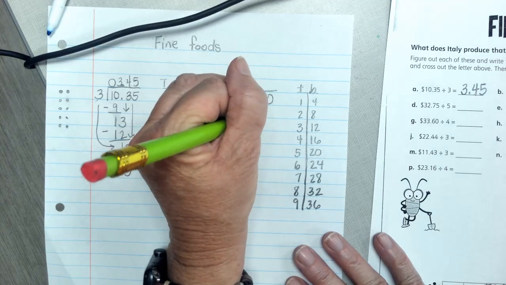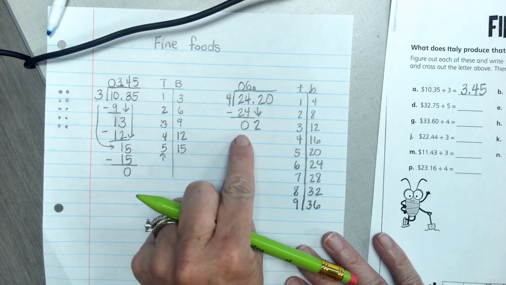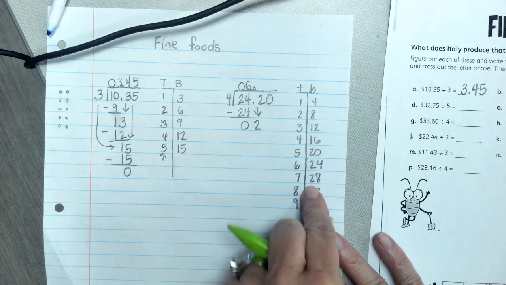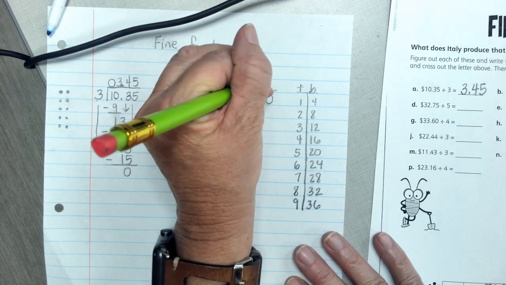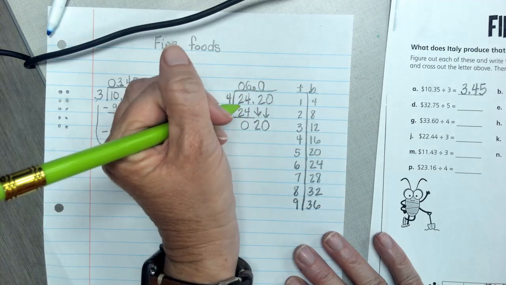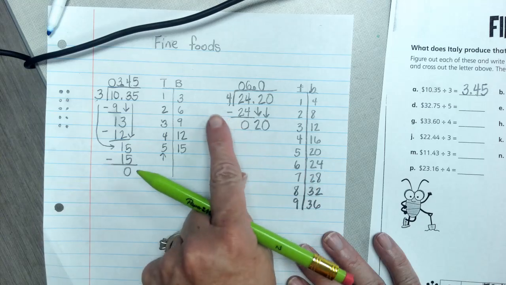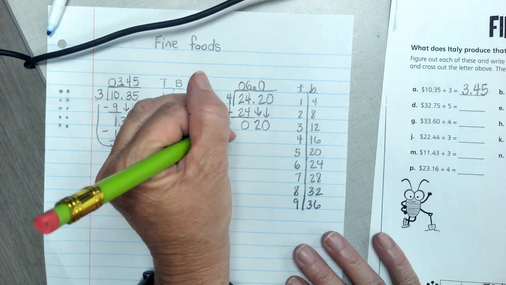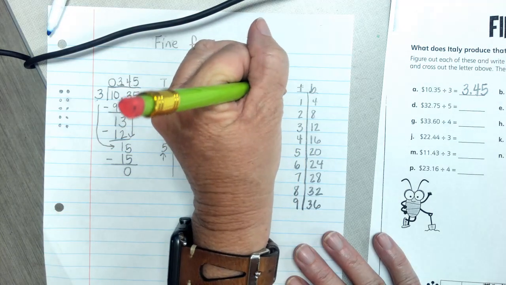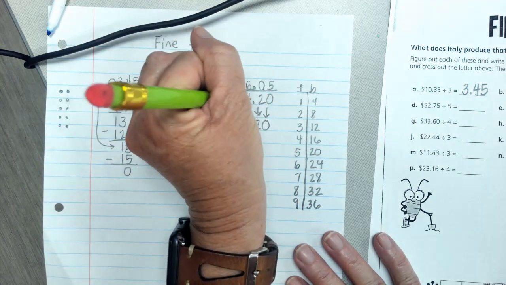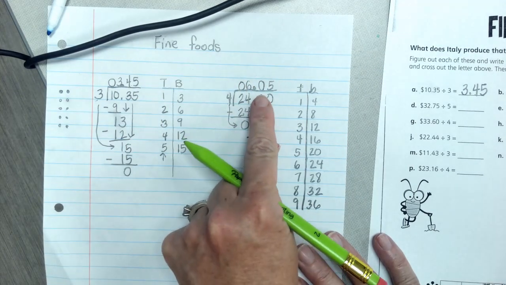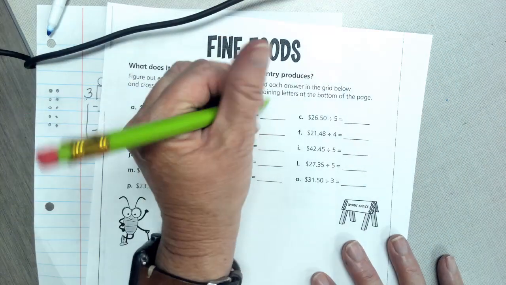I need to bring down my next number, and it's 2. How many groups of 4 will get me to 2? Well, there isn't any, so I would have to put a 0 placeholder right here, and then bring down my next number. Now we're talking about 20. How many groups of 4 will get me to 20? When I scan, that number would be 5, and 5 goes on top. 5 times 4 is 20, and 20 minus 20 is 0. So my answer now is $6.05.